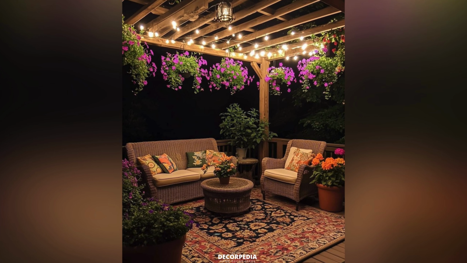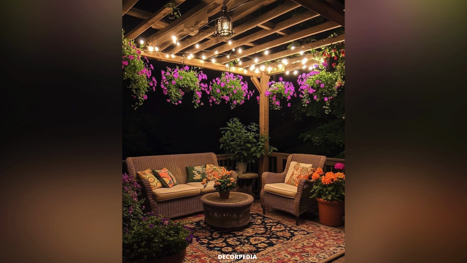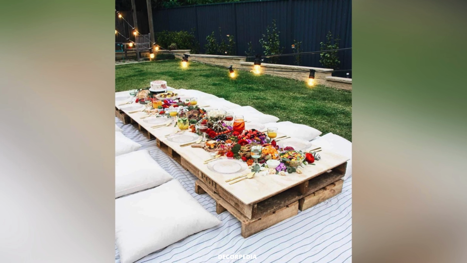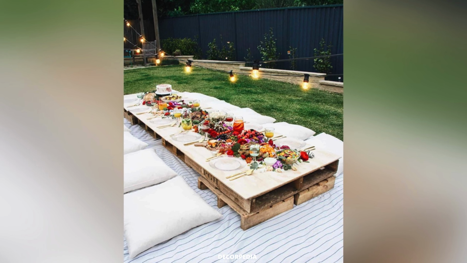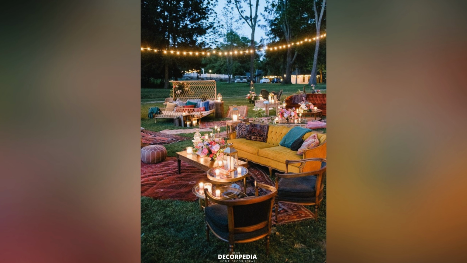What kind of table setup works best outdoors? Use a long wooden table or picnic-style setup with benches. Decorate with linen runners, fresh flowers, and mismatched vintage tableware. Use chargers, cloth napkins, and name cards for an elevated touch.